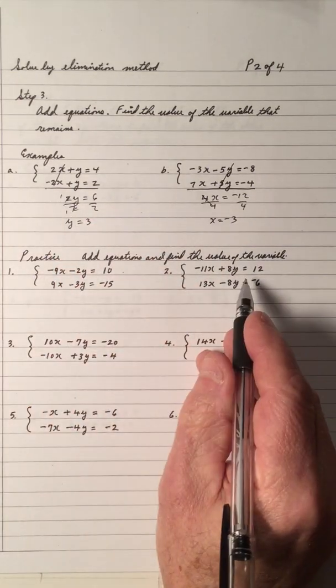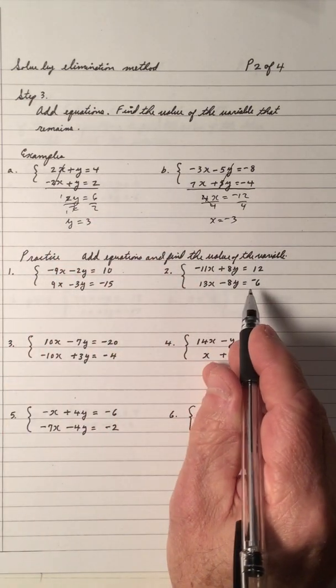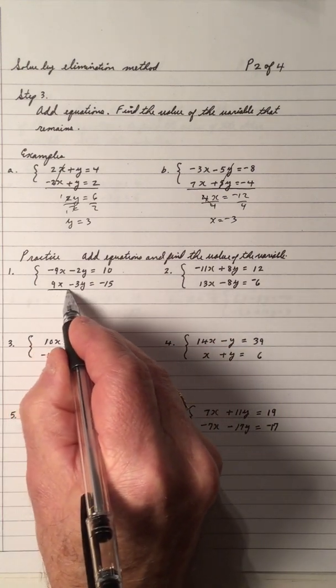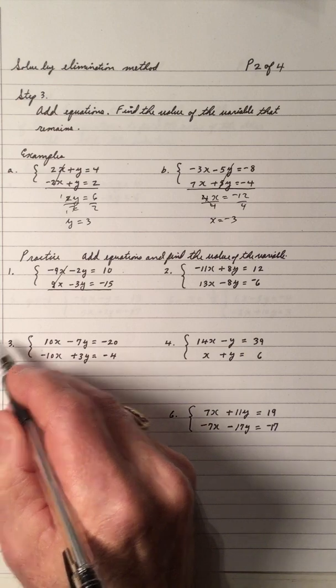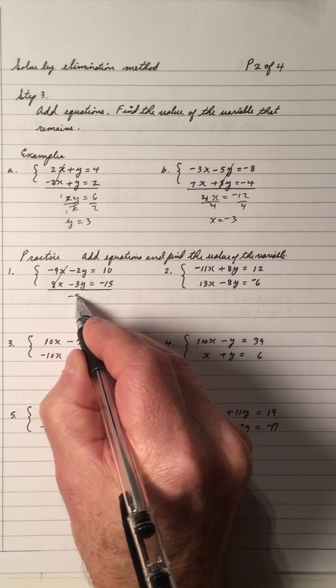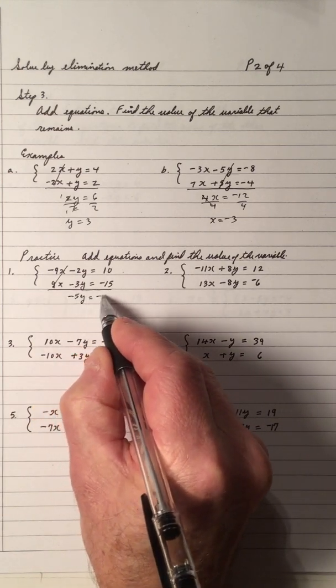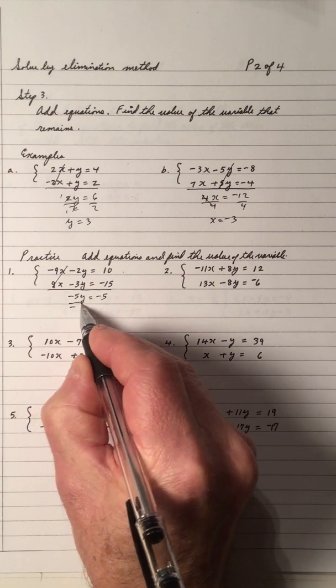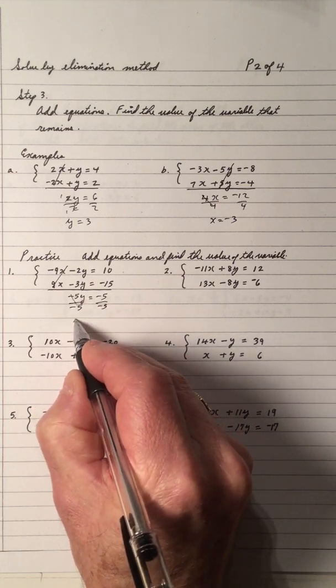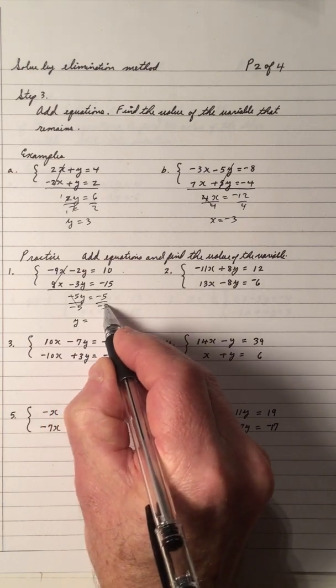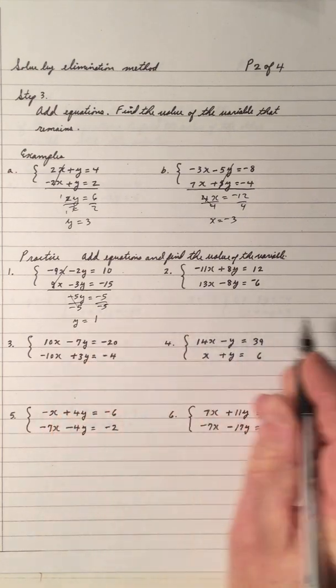And practice means pause the video and work each one of these out. So draw a line. They cancel. Add negative 5y equals negative 5. And divide both sides by negative 5. They give you 1y, and negative 5 divided by negative 5 is 1.